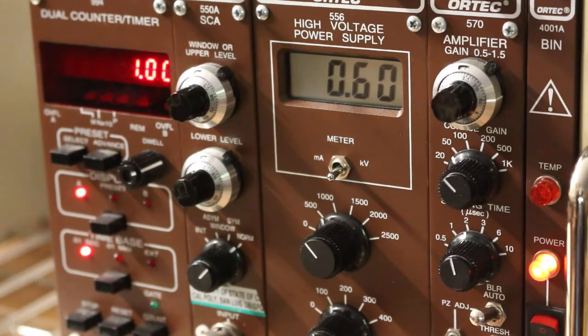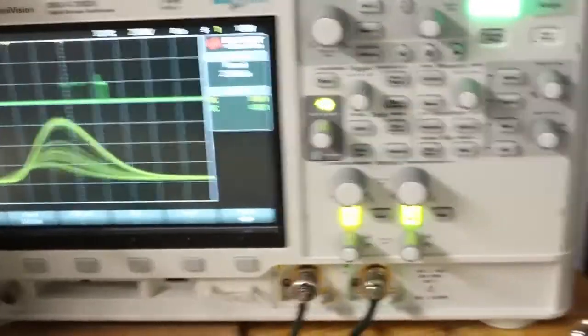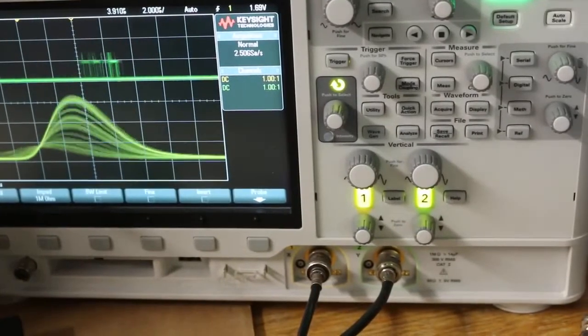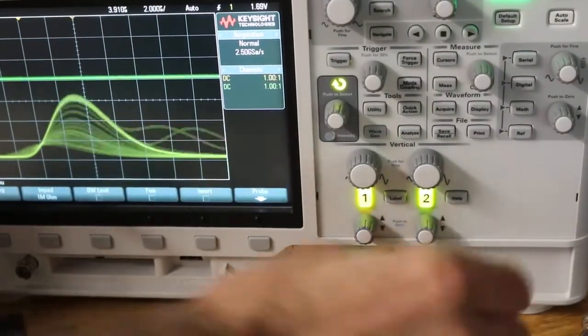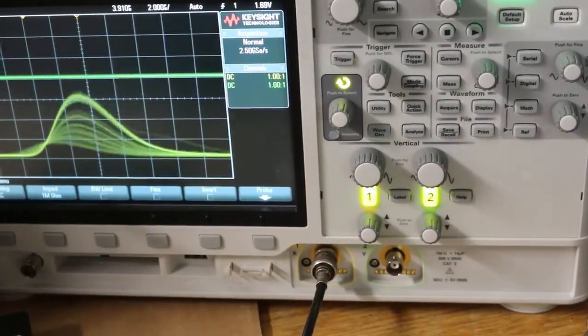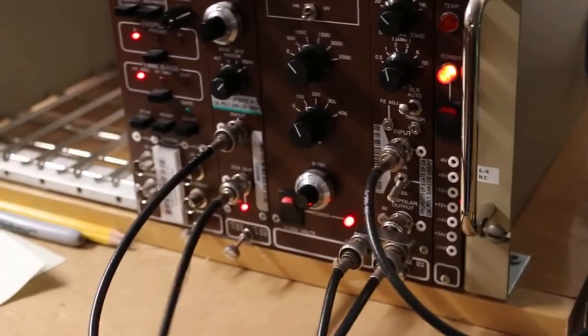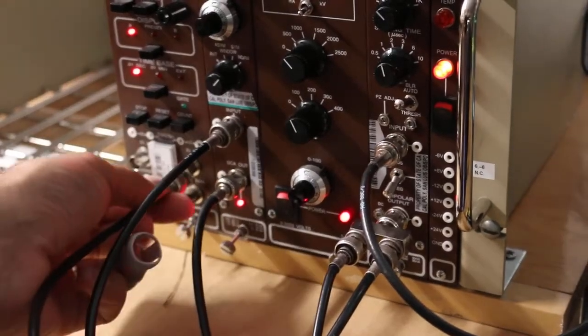Well, it turns out what I can do is if I go back to the equipment here, let me go ahead and pull this channel 2 off the oscilloscope here. So our green pulses from the SCA will disappear. We sort of know how that works now, so we don't need to see it on the oscilloscope all the time. And I'm just going to take that cable and I'm going to plug it into the input of this counter timer here.